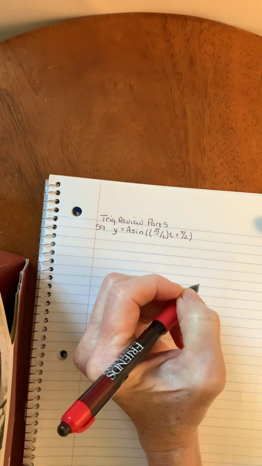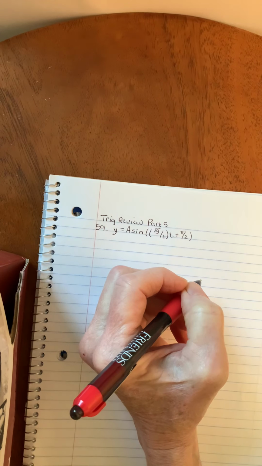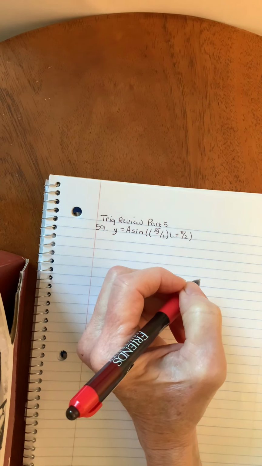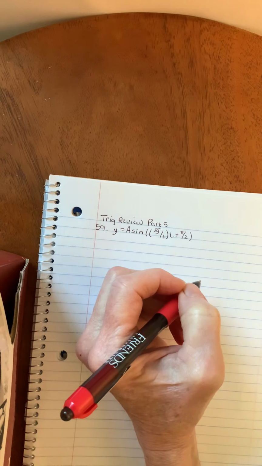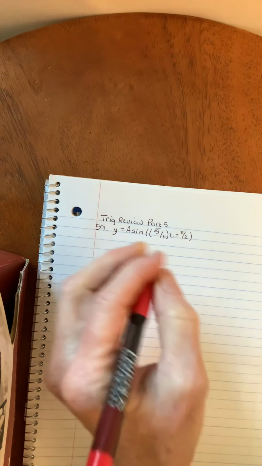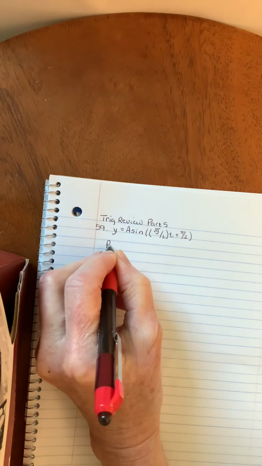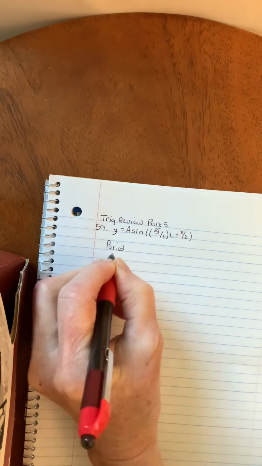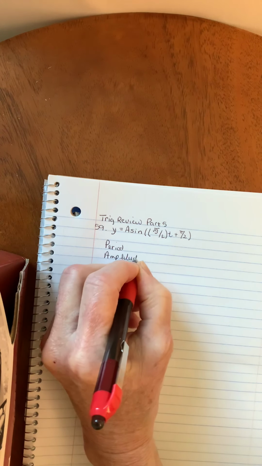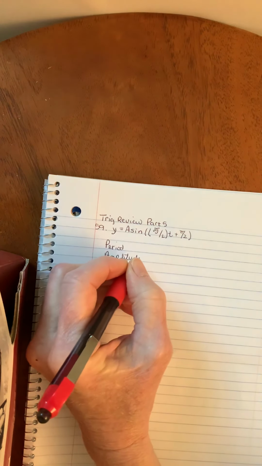Y is the distance in meters from the rest position, t is seconds, g is 9.8 meters per second squared, which is gravity, and we are supposed to identify the period, the amplitude, the phase shift.